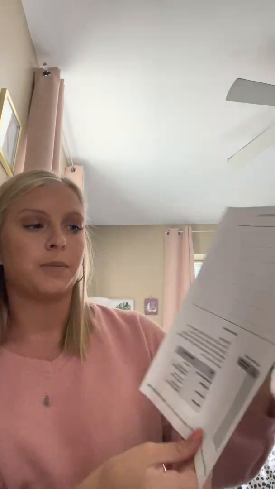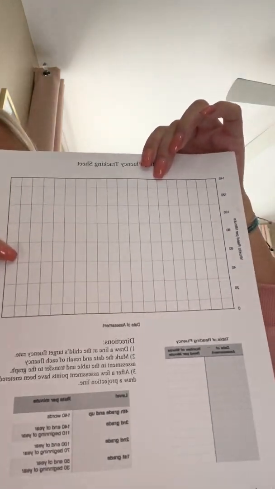The number of words read per minute is then going to be graphed onto this graph with a little dot. And this test is going to be given multiple times throughout the year to see the improvement of fluency within your students. So when you have a student take an assessment for the second time, you're going to do the same thing. You're going to write the date of the assessment, the number of words per minute that they read correctly, and we're going to mark it on our graph.